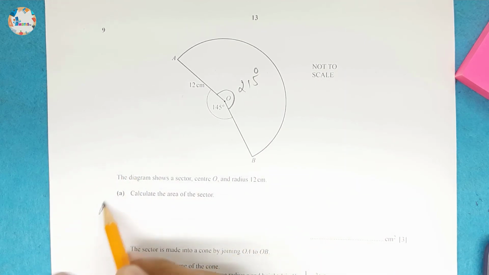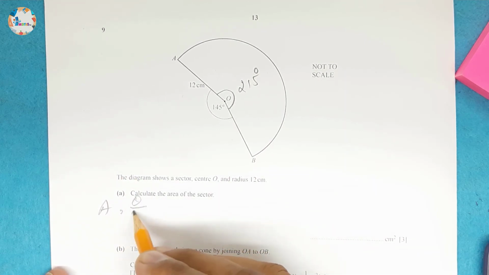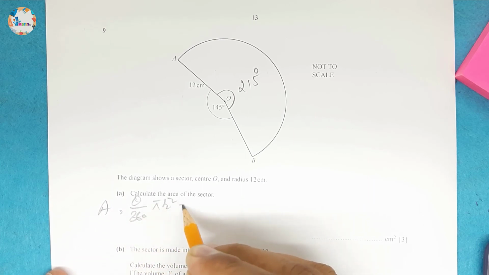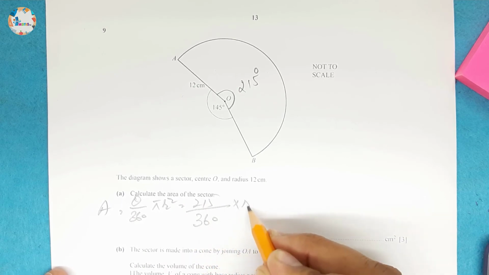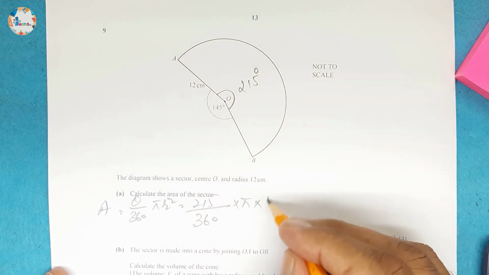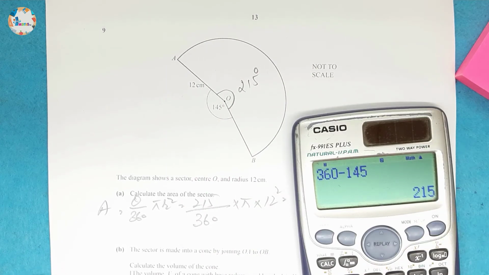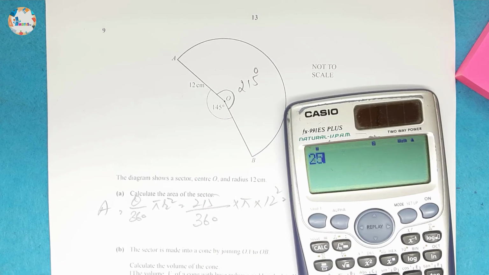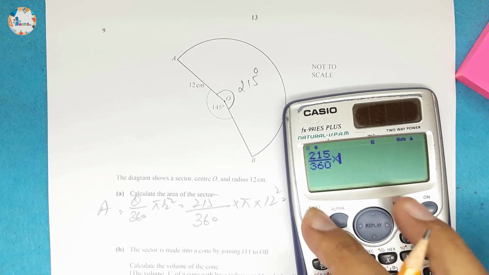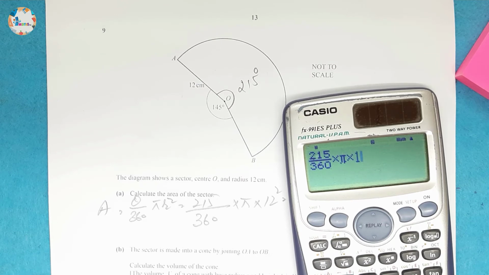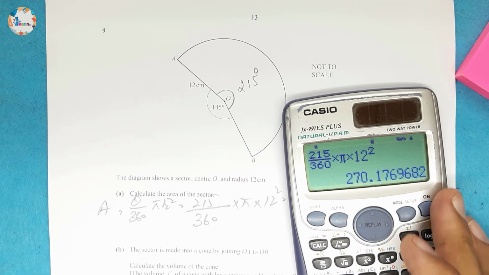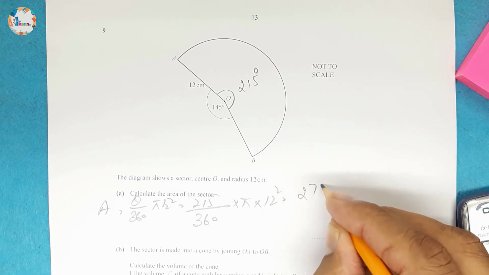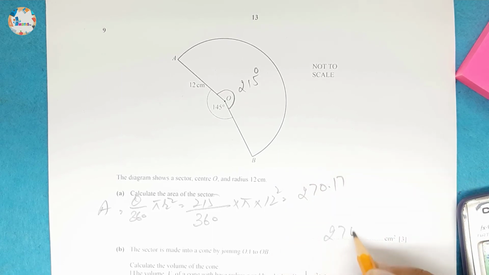So we can find the area of the sector is equal to theta over 360 into pi r squared. So this will be equal to 215 over 360 into pi into r squared. Radius is provided, which is 12, so 12 squared. Now we'll find the calculation by the calculator. So 215 over 360 multiplied by pi multiplied by 12 squared, and this will result in 86 pi, or we can write 270.17. So the rounded answer will be 270.